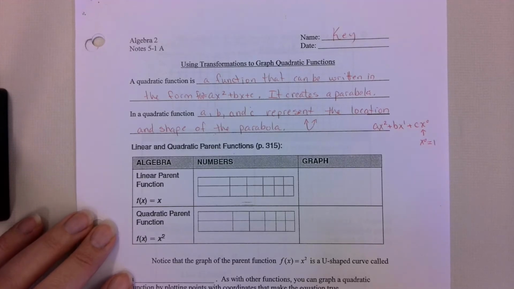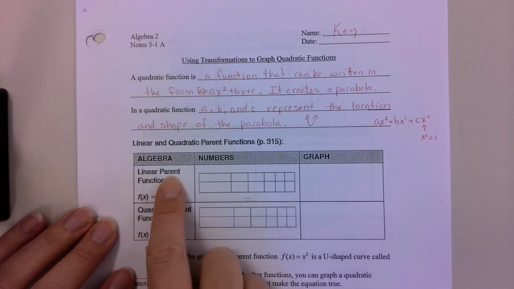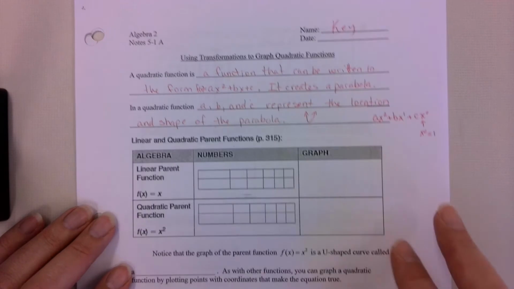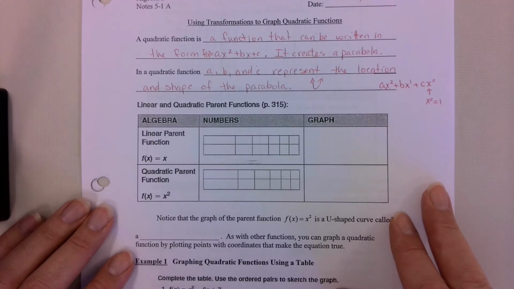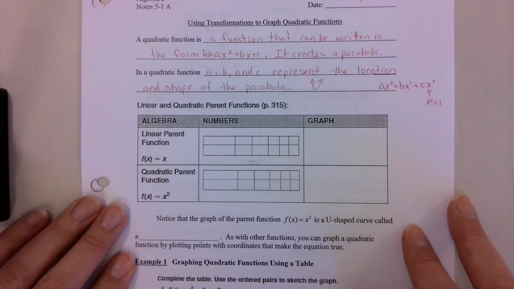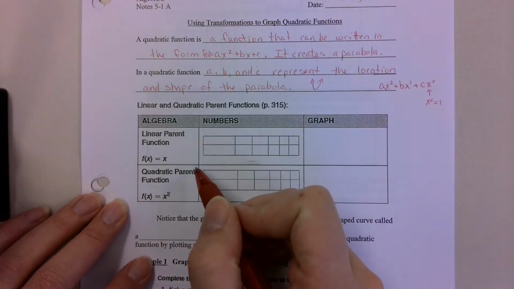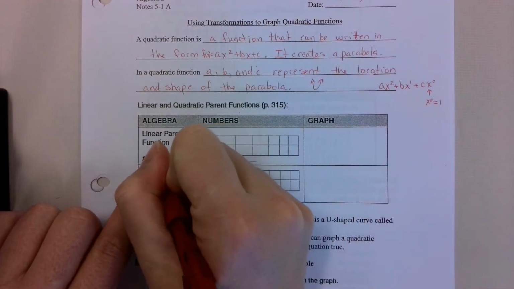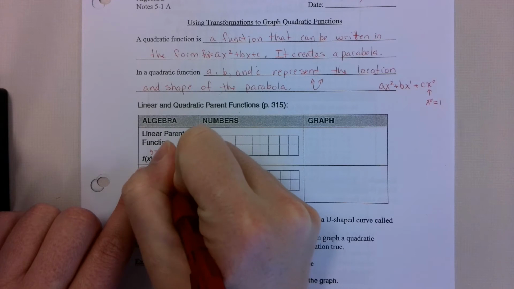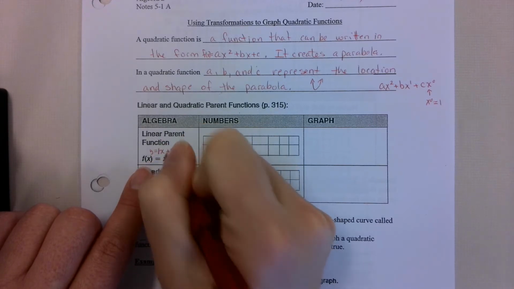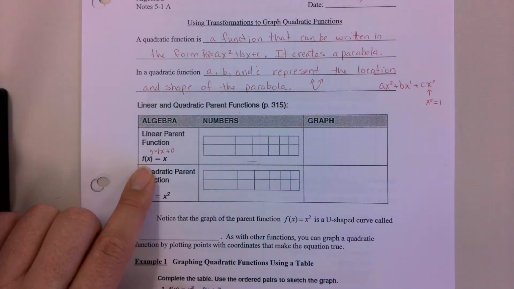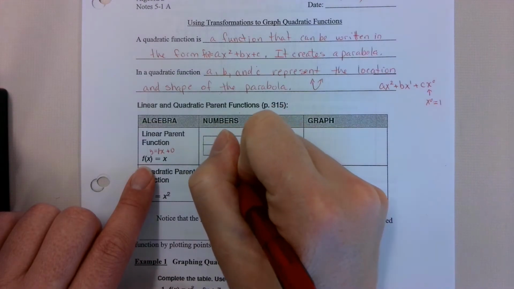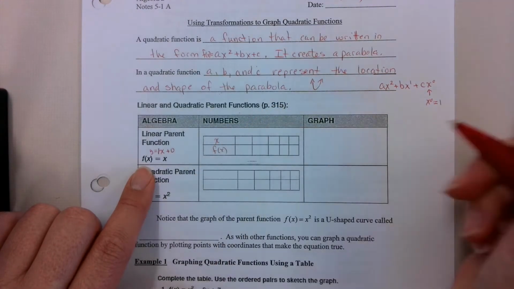So let's go ahead and start talking about this. We have something called the parent function. The parent function is the most base function that we start with, and everything builds off of that. So the parent function for linear is f of x equals x, or y equals x. Remember we talked about this, we put the 1 there and the 0 there. So when I go to talk about it, I'm going to use this as x, and this is going to be f of x. And I'm going to pick some numbers.